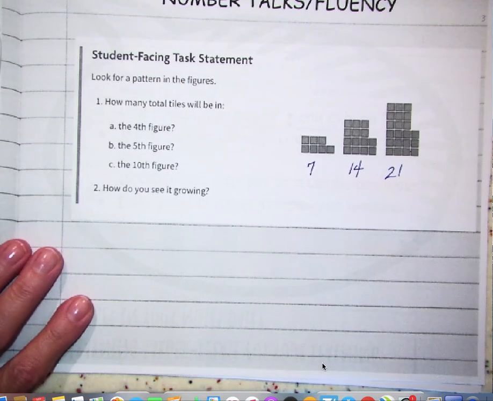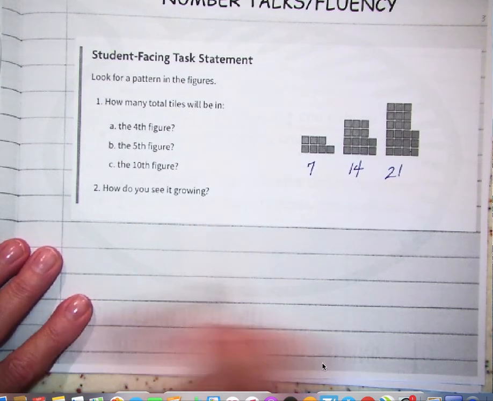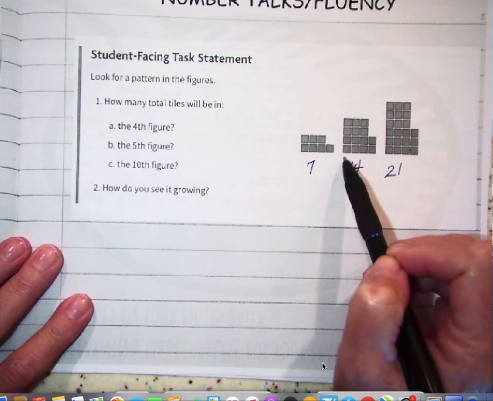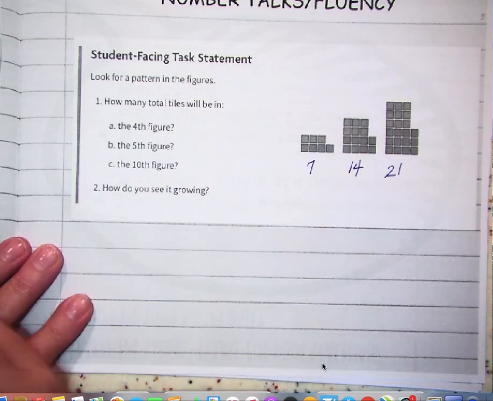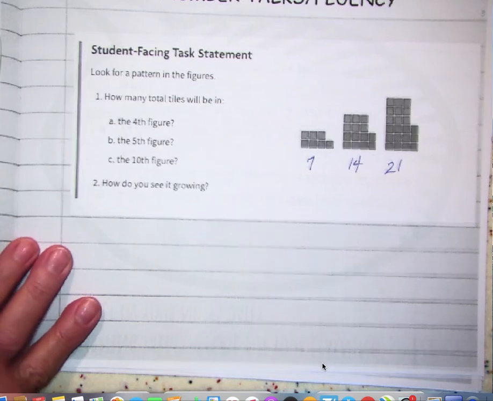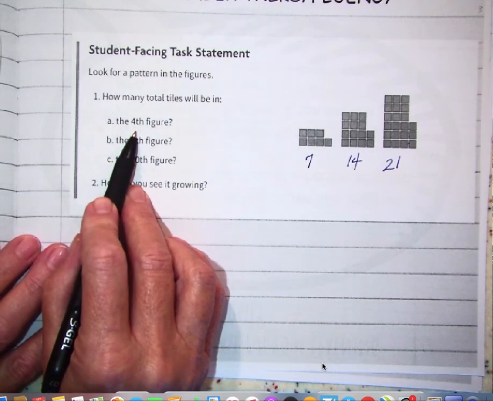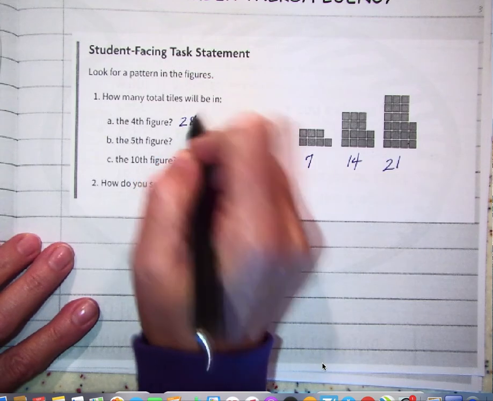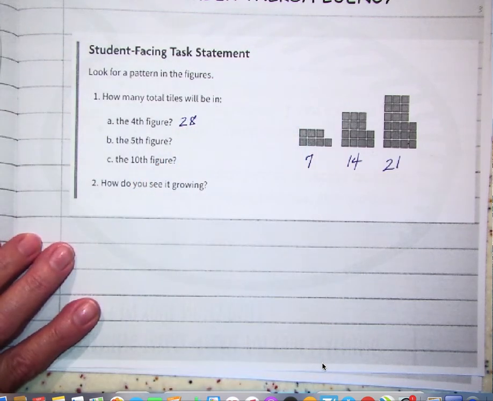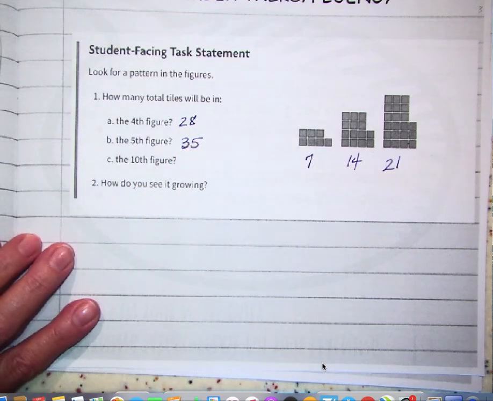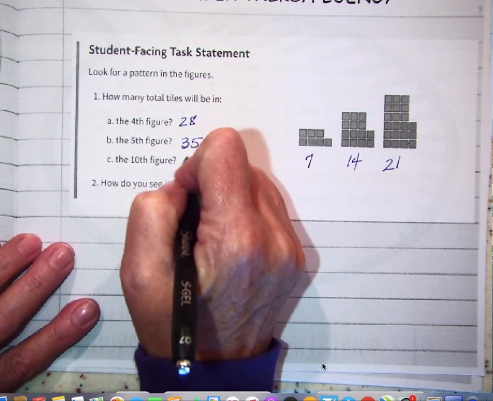So what do you see happening? Well, it's increasing. We're increasing a row of 4 and a row of 3. So we're adding 7 each time. So what would be in the fourth figure? Well, 7 times 4 is 28. 7 times 5, 35. 7 times 10, 70.